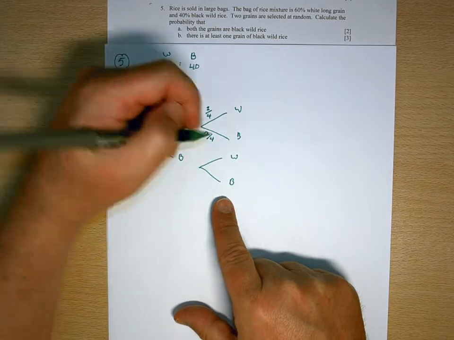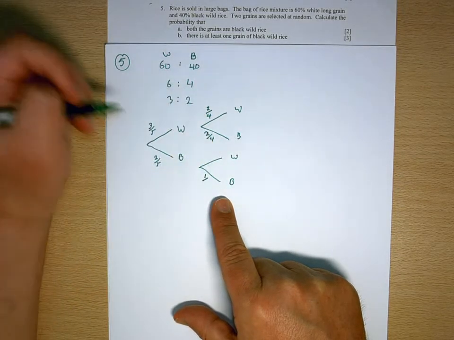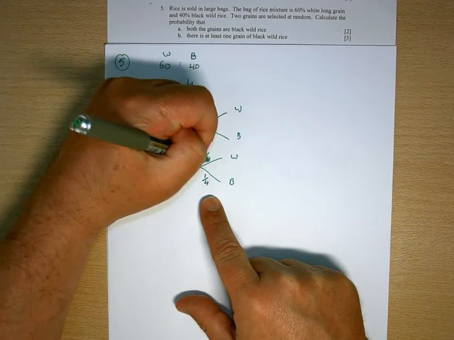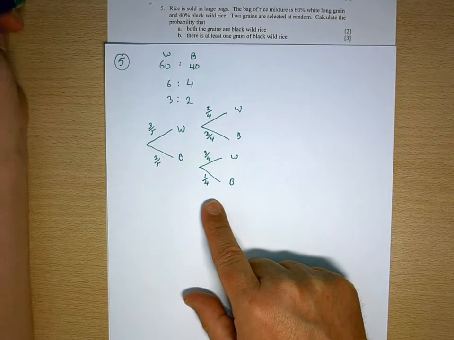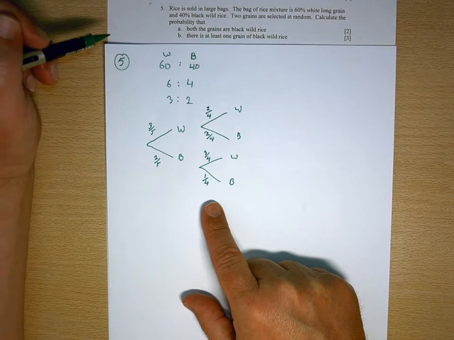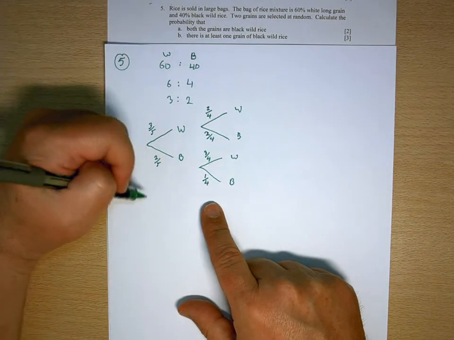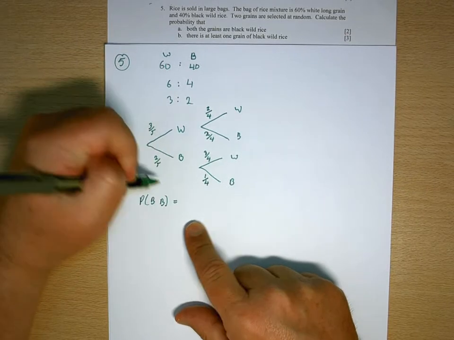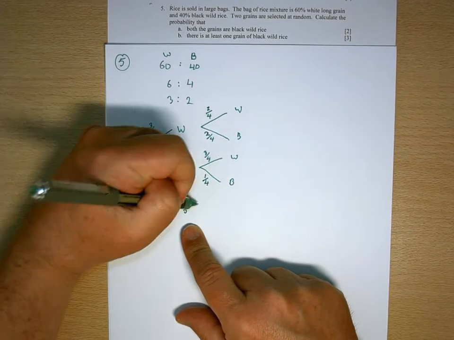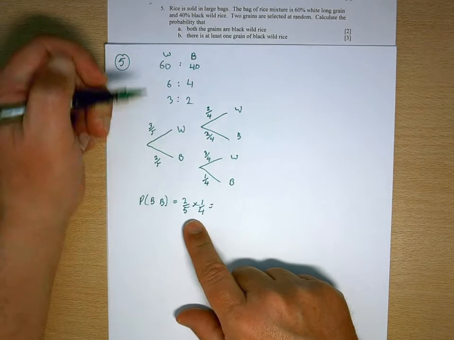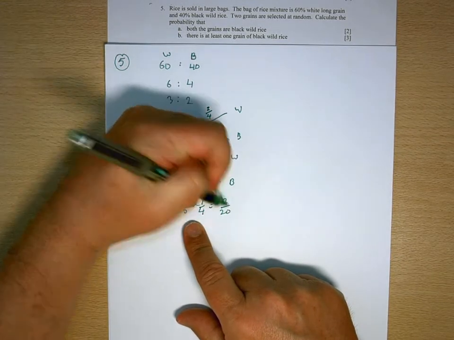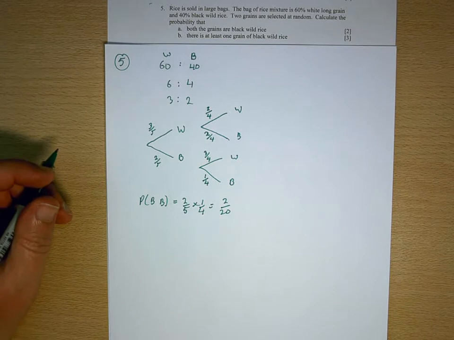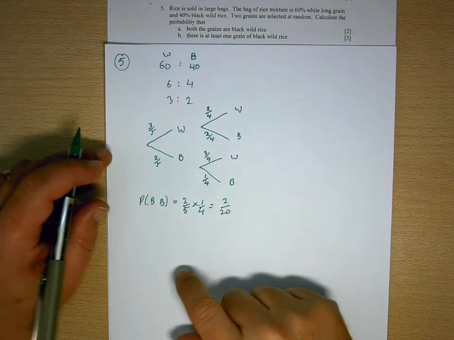And if the first one is black, the second one being black would be 1 out of 4, and that would be 3 out of 4. So the chances of them both being black would be 2 out of 5 times 1 out of 4, 2 out of 20, 1 out of 10, 10%. So there's a 10% chance that they would both be black.